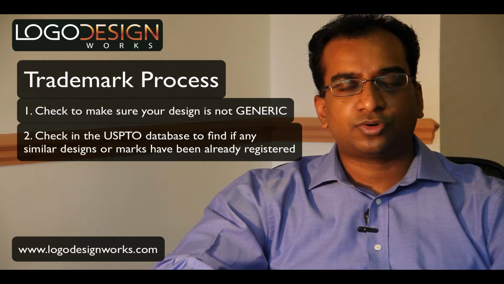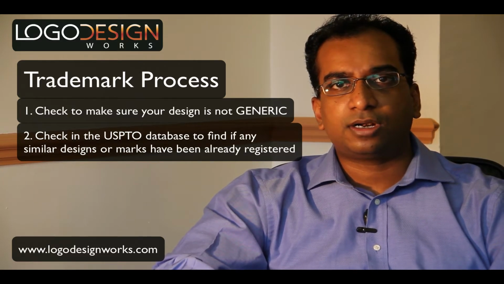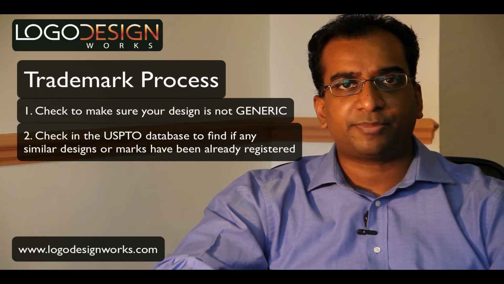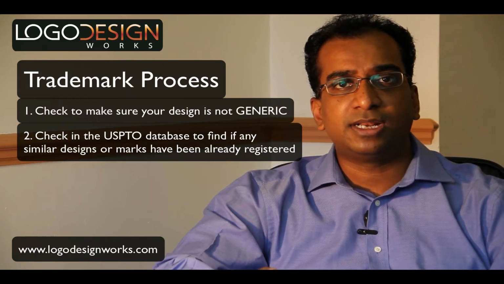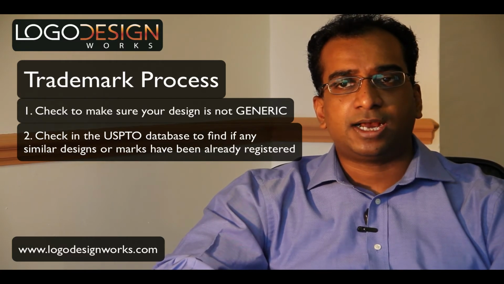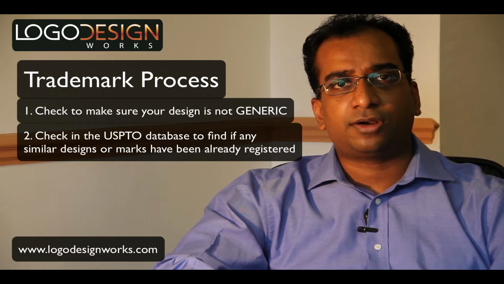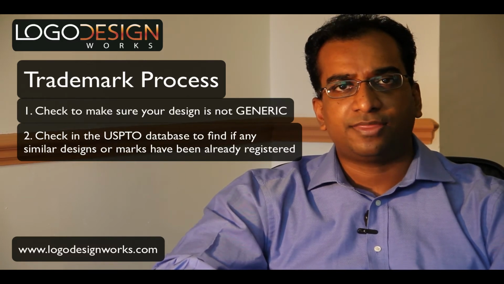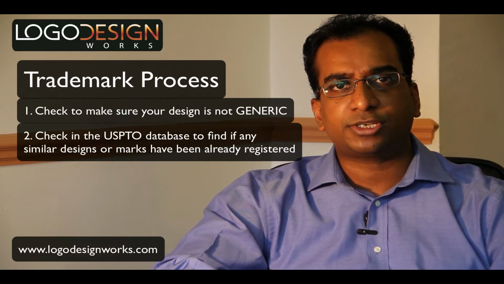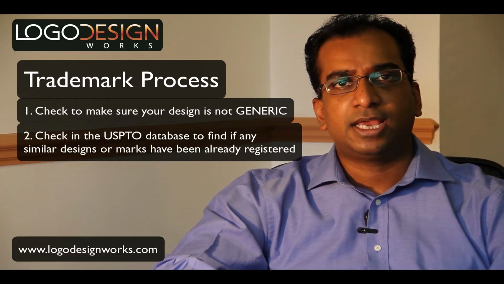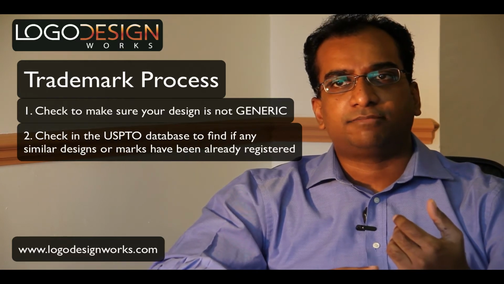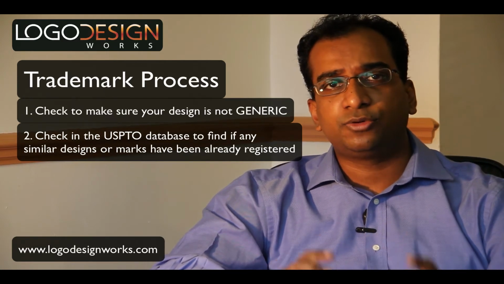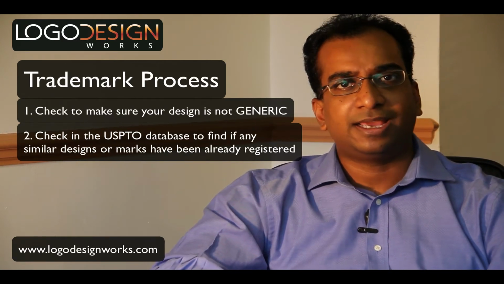Secondly, you need to make sure that no other trademark or application exists with the USPTO database that is similar to what you're applying to. To find out if there are any previous trademarks or pending applications that have a similar look and feel to what your brand identity is, you could either get a trademark attorney to do the search for you, or you can go to the USPTO website and conduct a search.